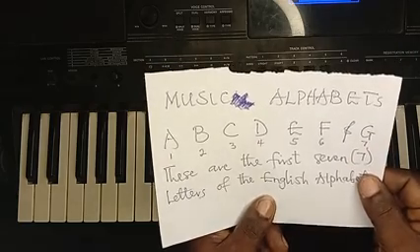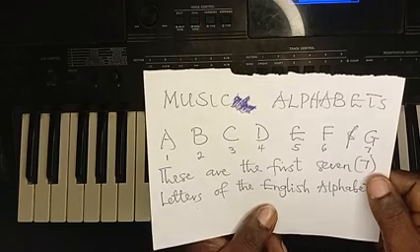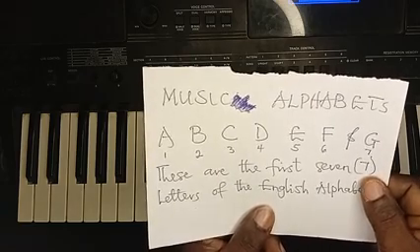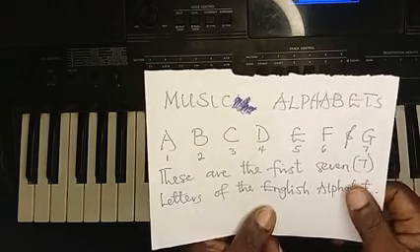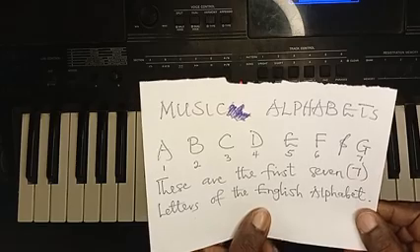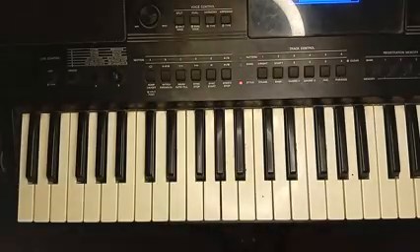So that is all about the music alphabet. There's no H, there's no I, there's no J, in case you ask me. So simply the first seven letters of the English alphabet. Those are the letters used in music. Now, let's go to major scale.